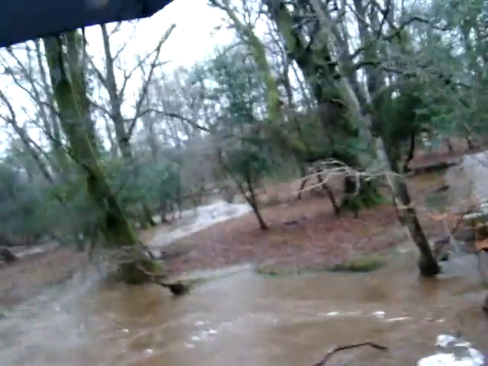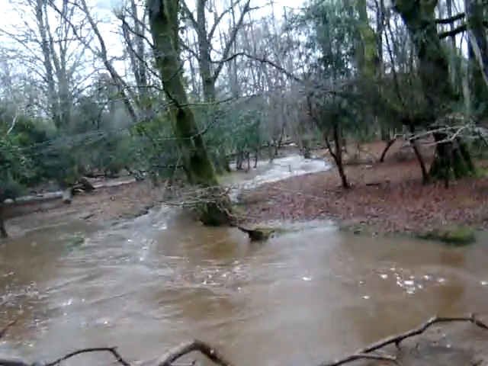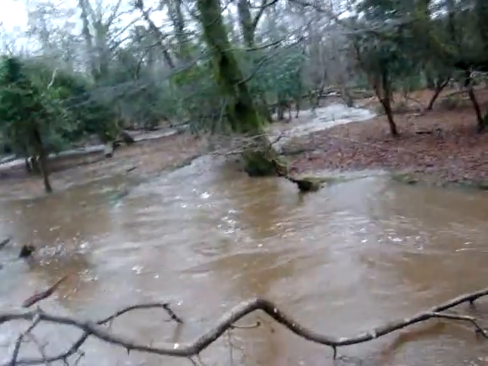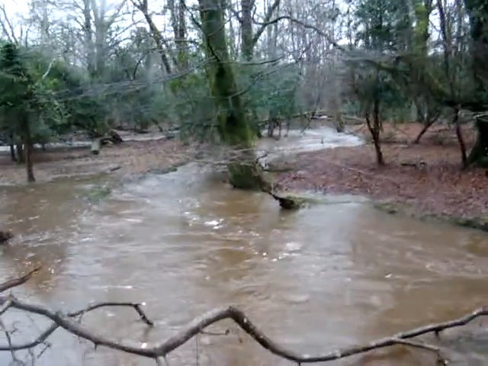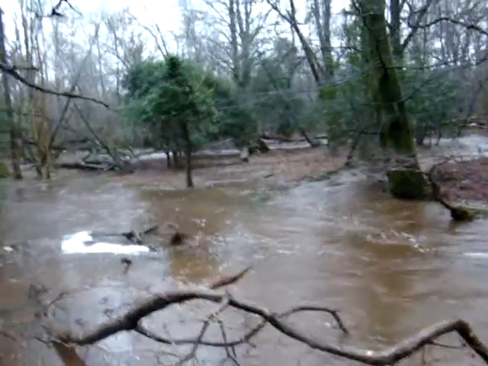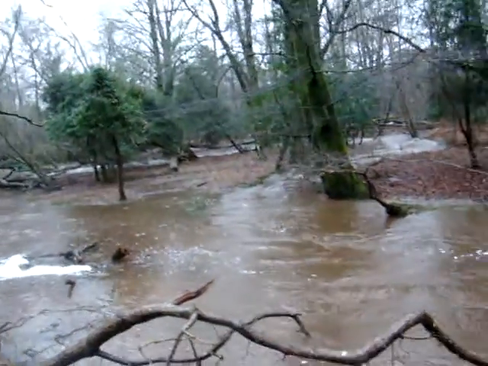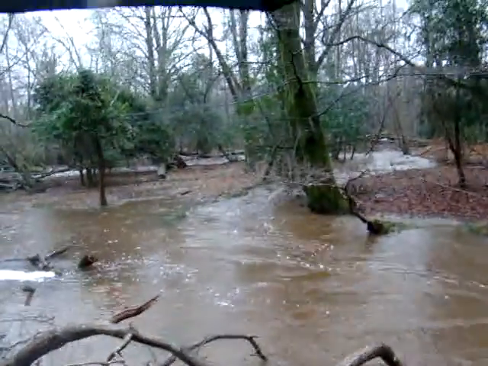It's December 20th. We're in the middle of quite a large rainstorm that's been going on all night. And I've just come across this area of water here, which is just your classic textbook example of some great hydrology going on here.